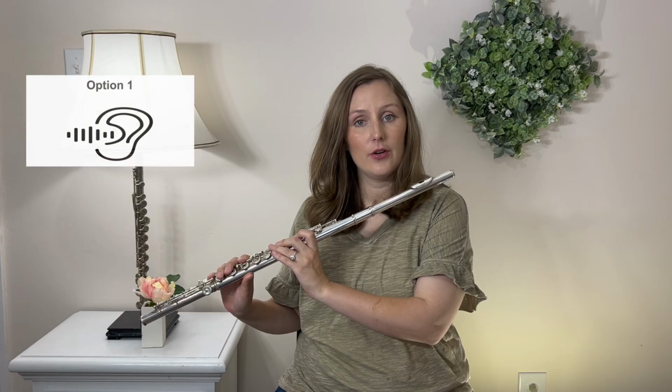Now that we're warmed up, I'm going to play 2 different options for you before you see it. And I want you to tell me which measure is the syncopated measure. Then you will play along with me the second time so that you can practice playing the syncopated measures as well. Here is option 1.